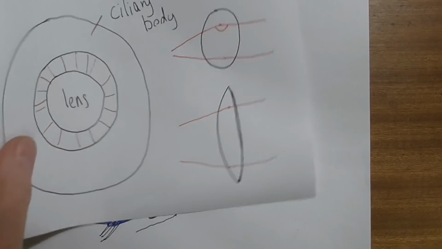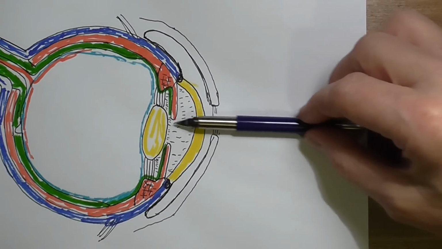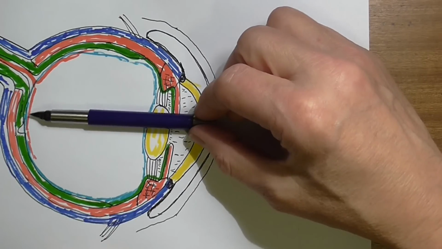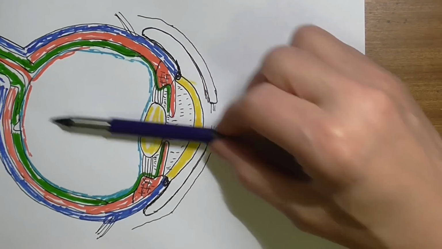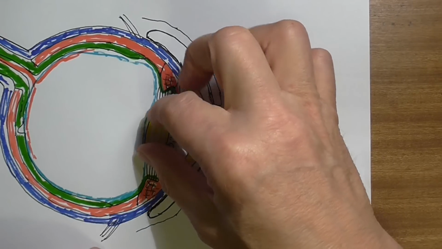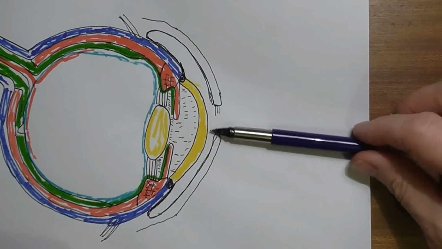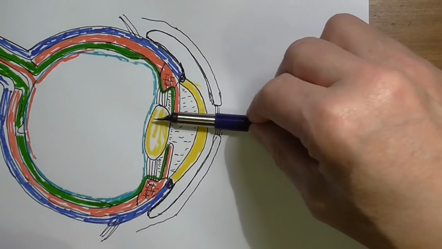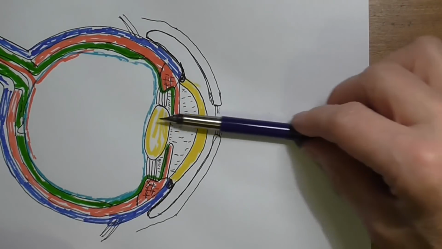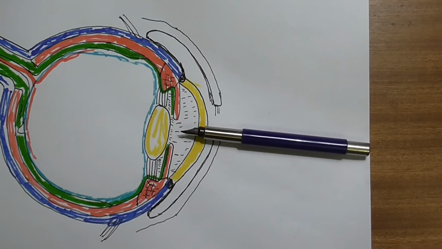Because when light is coming from 6 meters away or more, the light rays are almost parallel. From distant objects, the light rays are essentially parallel. So that means they don't need to be bent as much to focus on the retina. From close objects, the light rays are still diverging, so they need to be refracted more. So we need the shorter, fatter lens. But for distant objects, we need less refractive angle. Most of it's going to be supplied by the cornea anyway, so the lens needs less refractive angle. So the lens is going to become thinner because the ciliary muscles have relaxed.